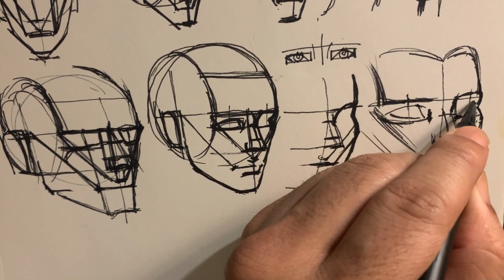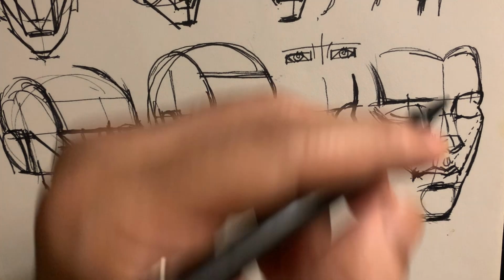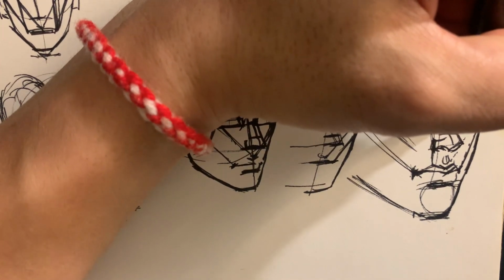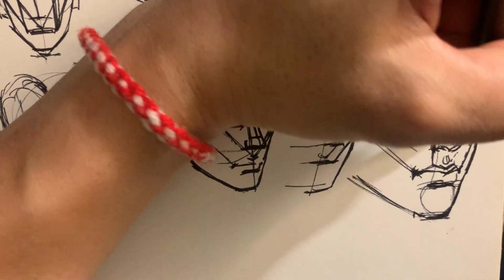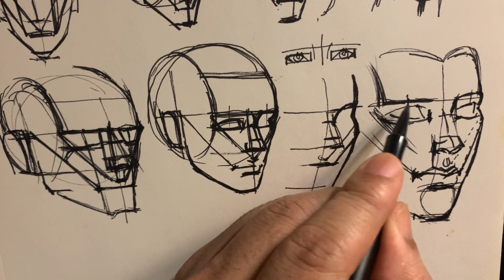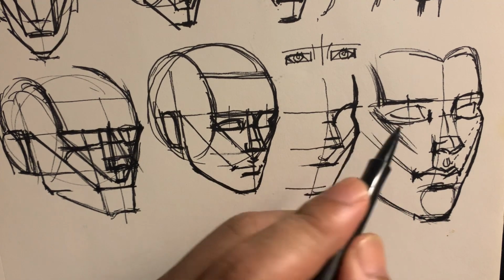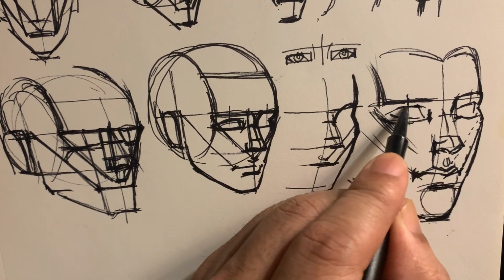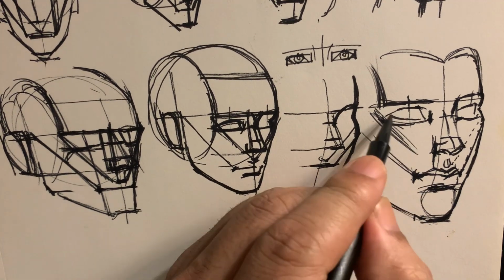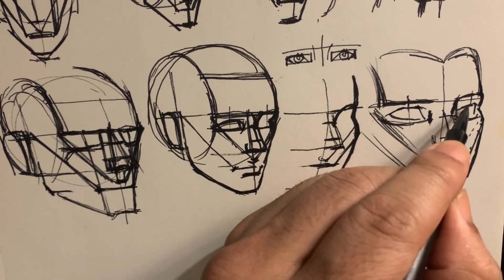Same with, so the highest point of the eye is right there, where it comes out the most. See, it's not in the center. The center would be like right here, and that would be incorrect. It's actually coming out rather than sitting all the way inside the eye socket.